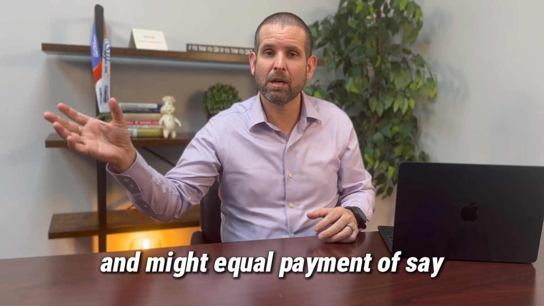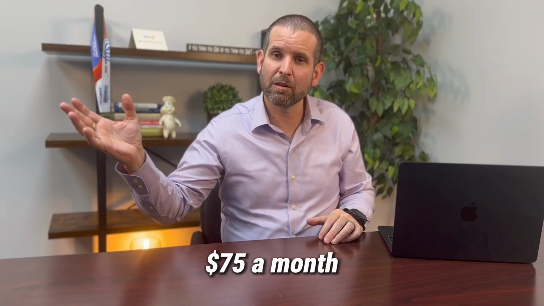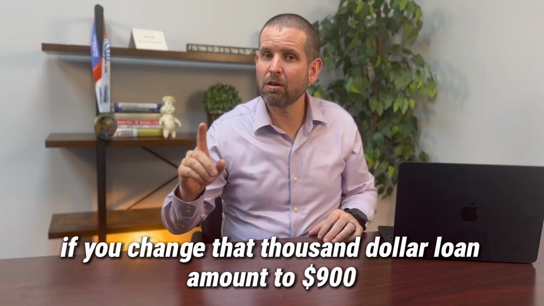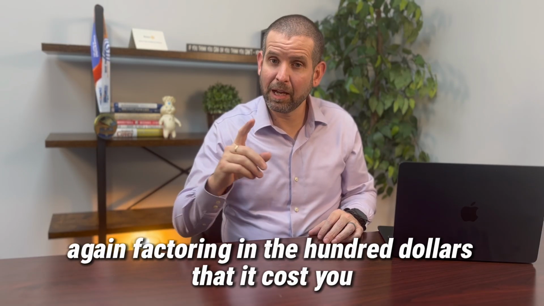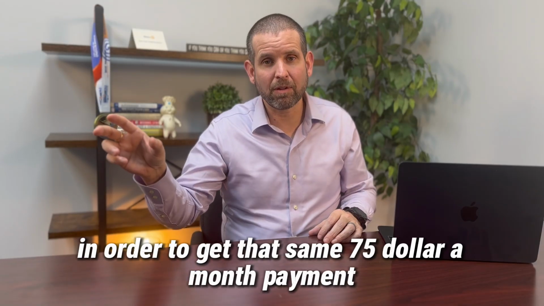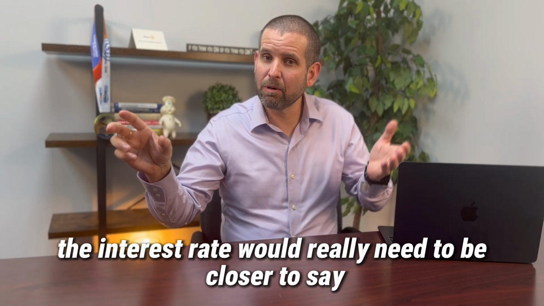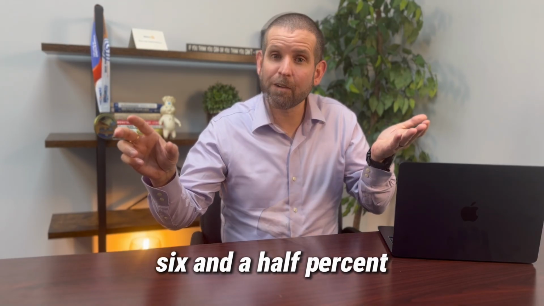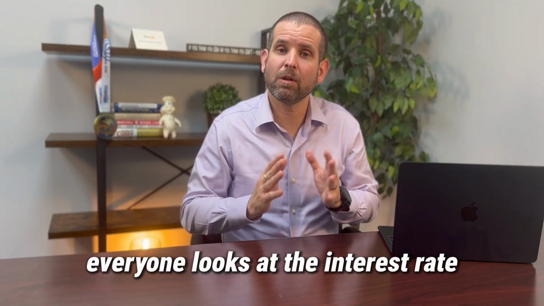It might equal a payment of, say, $75 a month. But if you change that $1,000 loan amount to $900, again, factoring in the $100 that it cost you, in order to get that same $75 a month payment, the interest rate would really need to be closer to, say, 6.5%. So when shopping for loans, everyone looks at the interest rate.